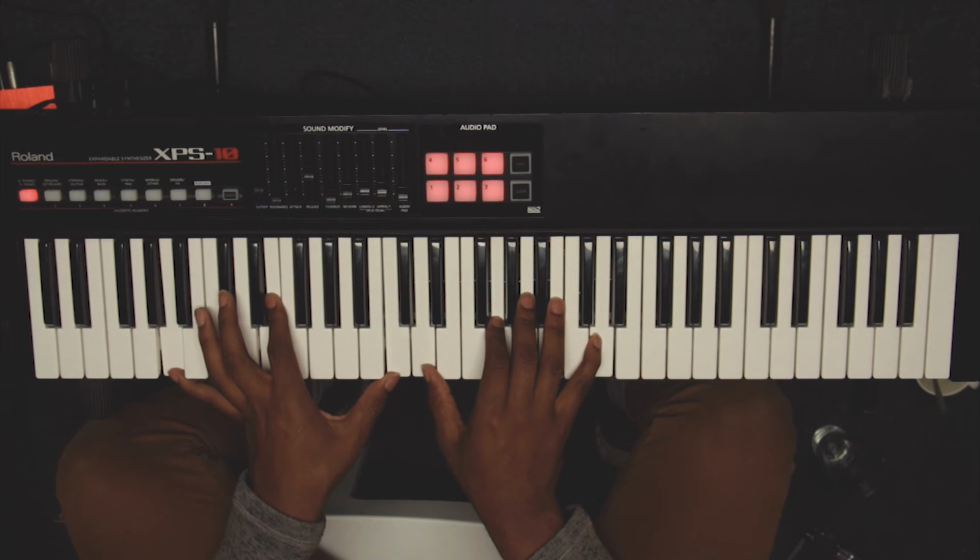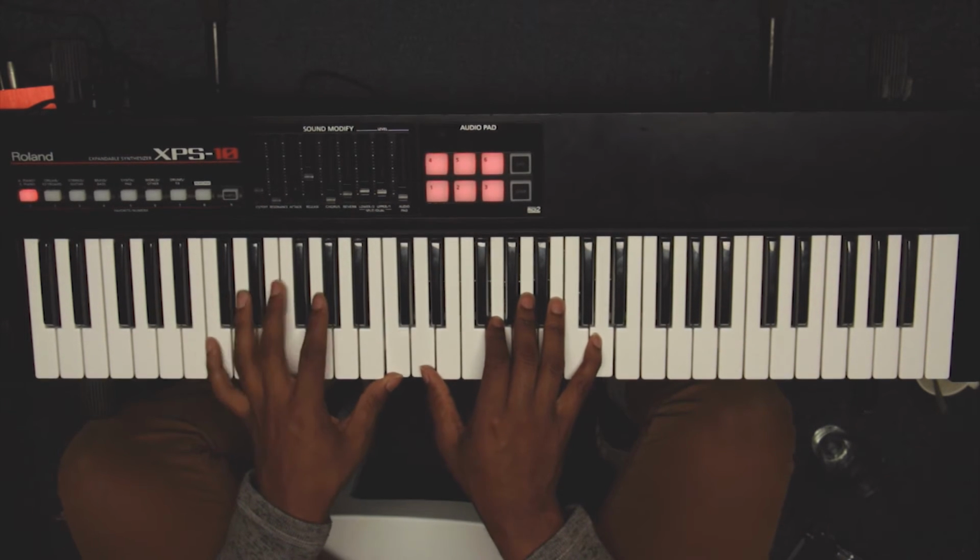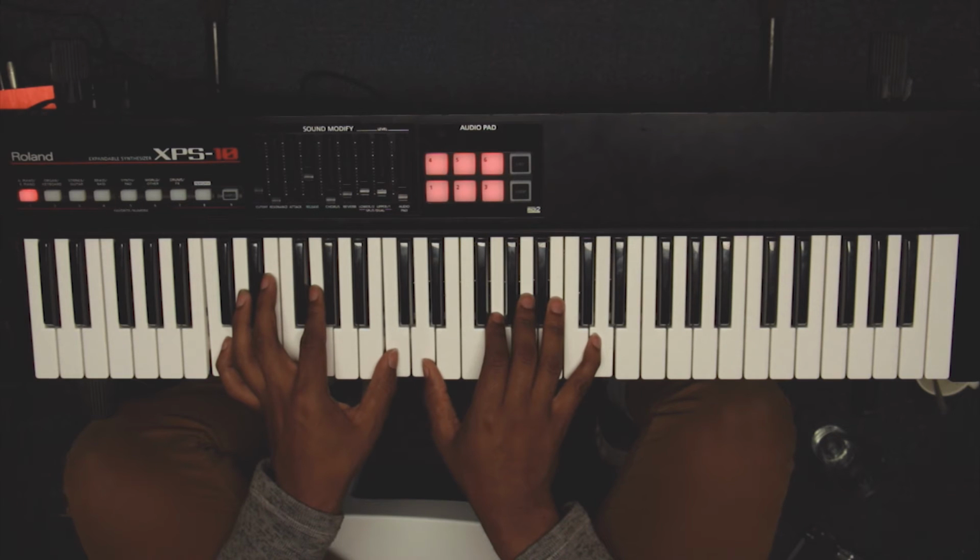Then it goes into the musical outro, Jesus' blood. The musical outro, of course, starts with the chorus according to the recording.